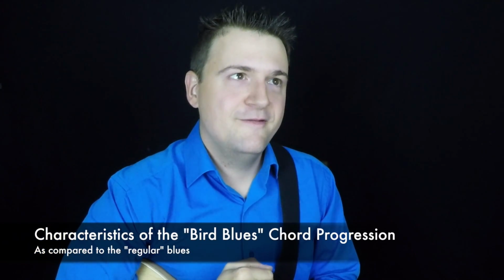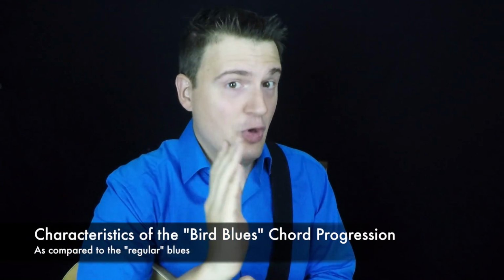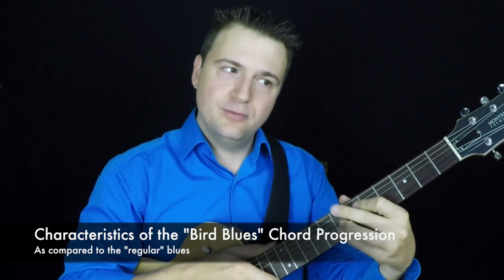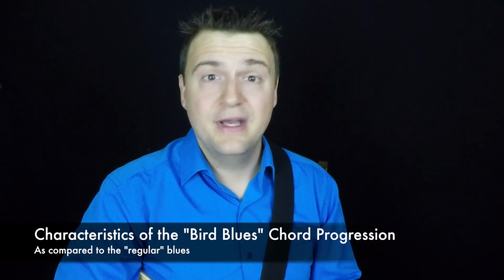Then bars 5 through 8, so the next 4 bars, feature a descending sequence of chromatic 2/5s. So it's like you play a 2/5 here, go down 1 fret, repeat it 4 times. And the last 4 bars are pretty similar to any jazz blues where you have a 2/5-1, a turnaround at the end, right? So that's it for the theory. So now, before you fall asleep, we'll get to playing the examples.